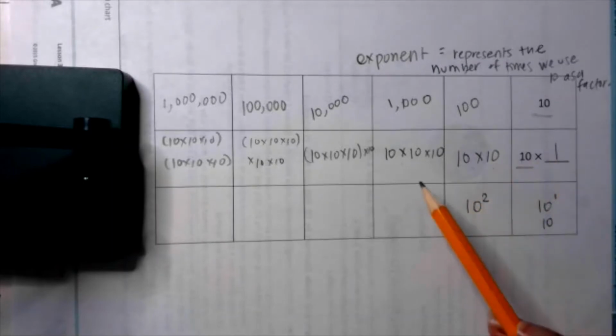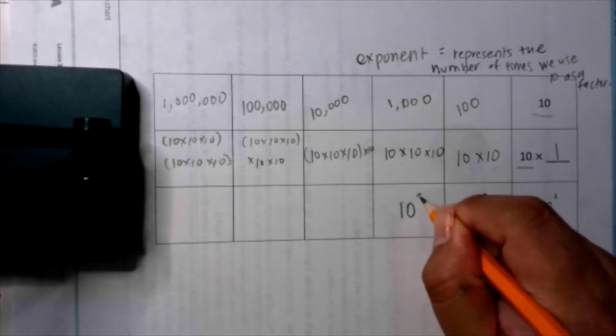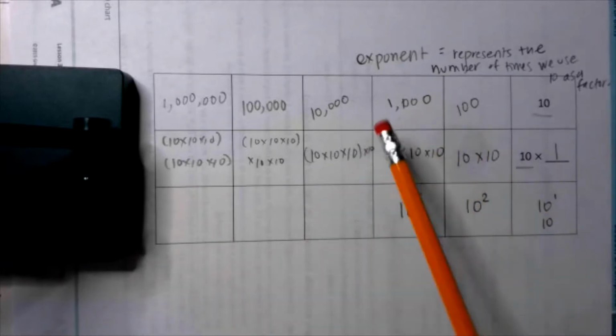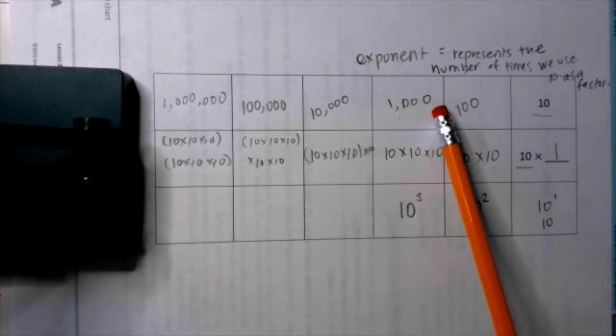All right, now we have 1,000. What exponent am I going to write to represent 1,000? All right, 3. Do you see the pattern? Another pattern I want you to think about: look at the number of zeros in 1,000 and look at the exponent.